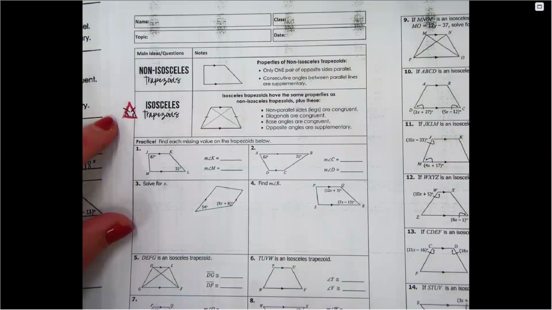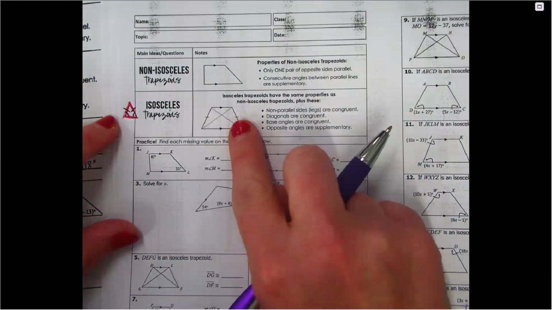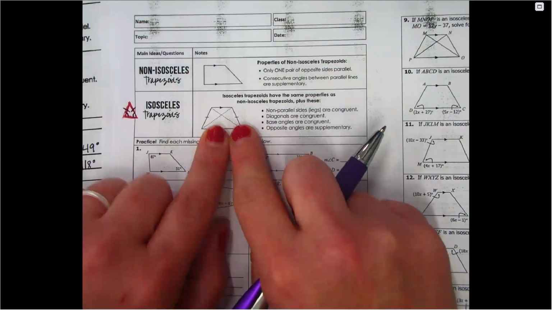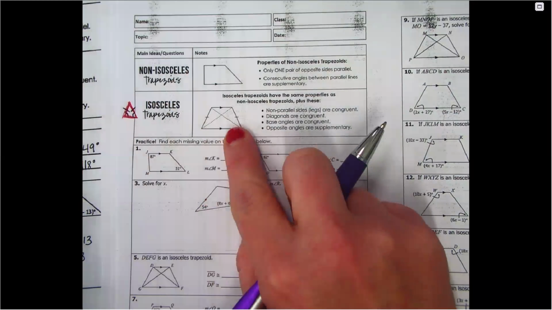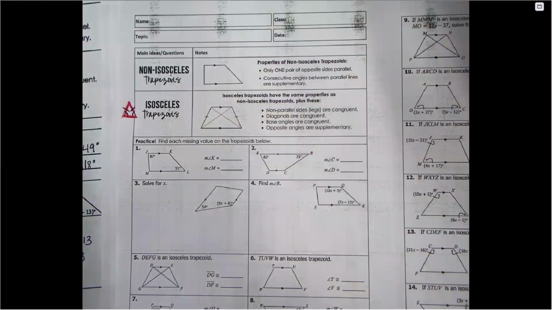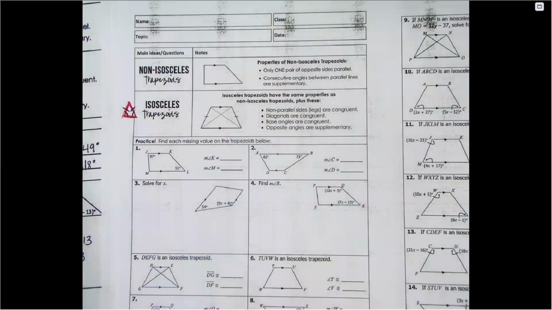Well, we're going to be dealing with an isosceles trapezoid, and it's very similar with some of those same features. Before we talk about that one, though, let's just talk about a non-isosceles trapezoid. A trapezoid is a quadrilateral, which means it's going to have 4 sides. 2 of those 4 sides are going to be parallel.